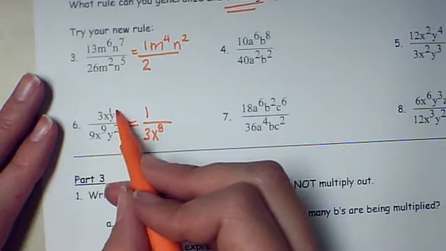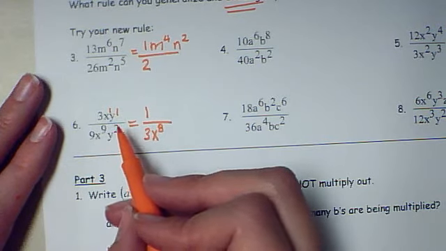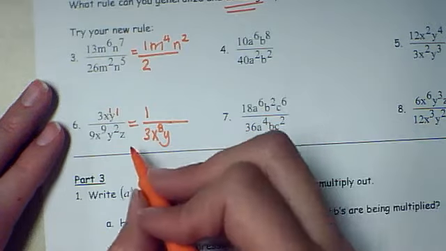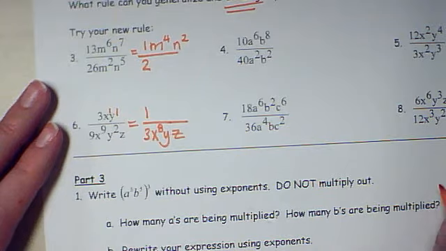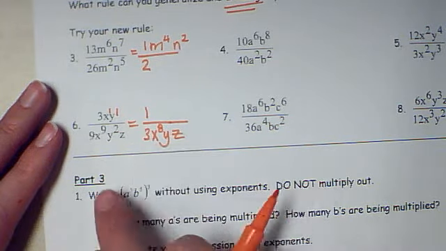For y, I've got y squared and 1 on the top. Again, there's more y's on the bottom. So I have 2 minus 1, which is 1, and the y stays in the bottom. Finally, I have a z. There aren't any in the top, so it stays exactly the same in the bottom. And that's my answer, 1 over 3 times x to the 8th yz.